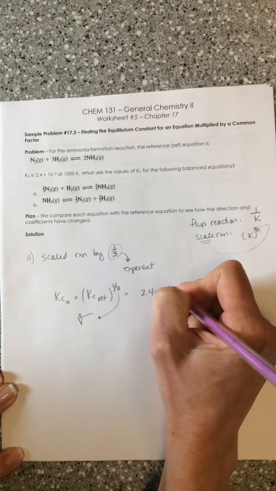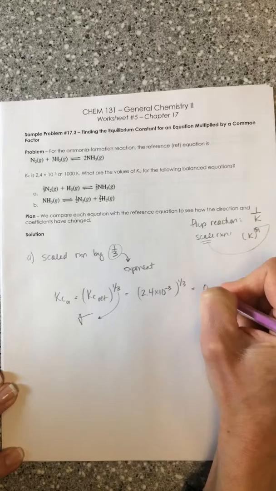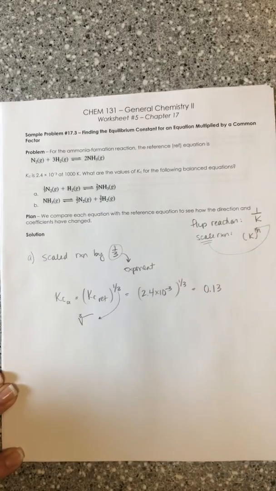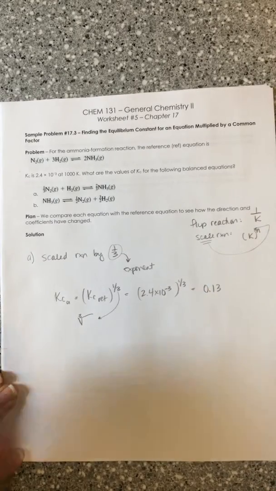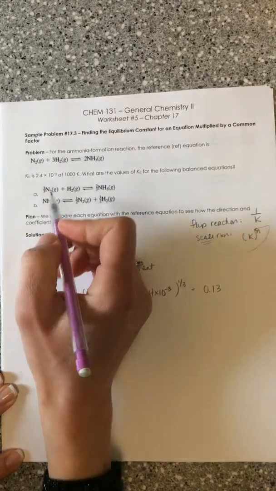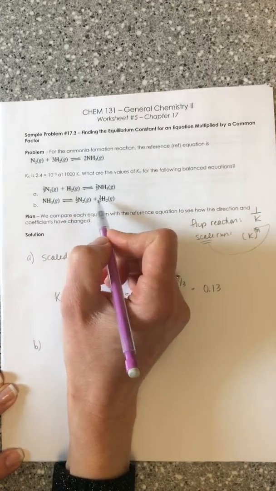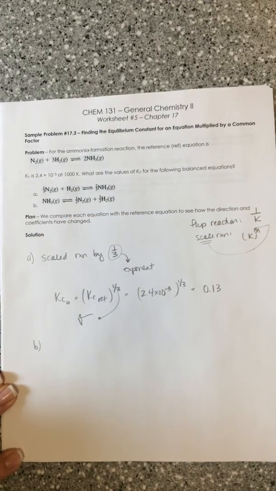2.4 times 10 to the minus third. Take the cube root of that, and that equals 0.13. Let's take a look at the second problem here. In the second problem, we can see now ammonia is a reactant, and N2 and H2 gases are products. So we've flipped the reaction.